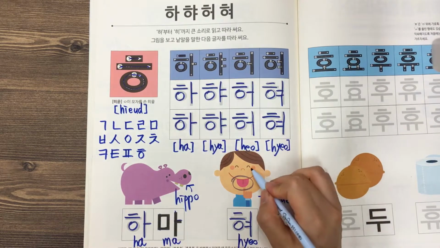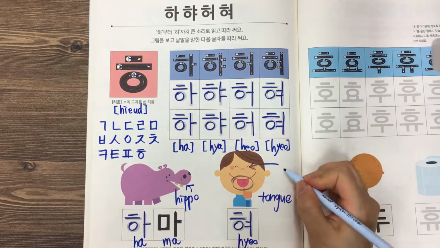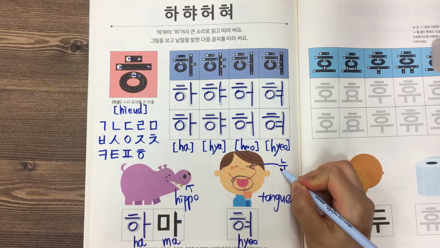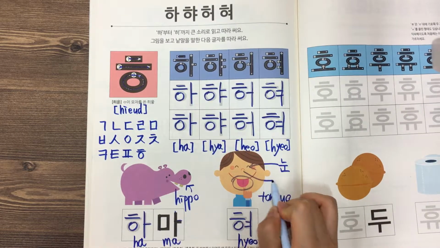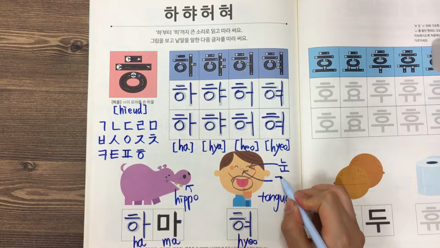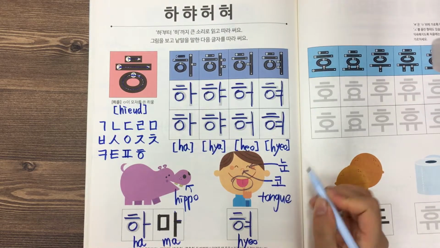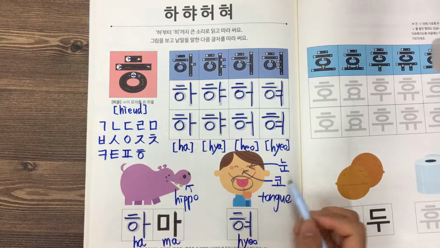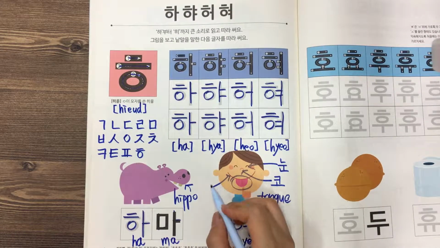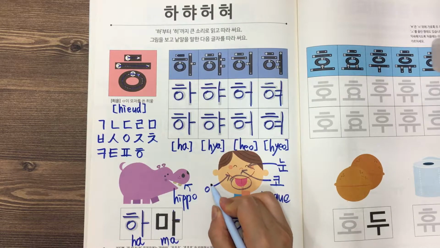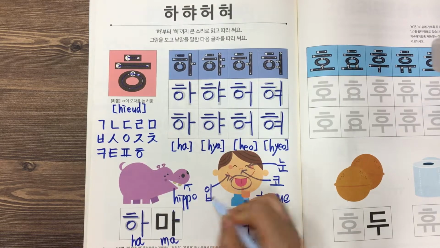And we learned eyes is 눈. 눈, eyes. And nose is 코. Nose is 코. And mouth is 입. Okay.